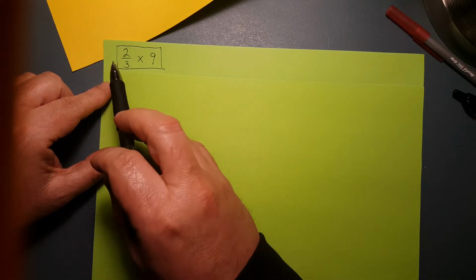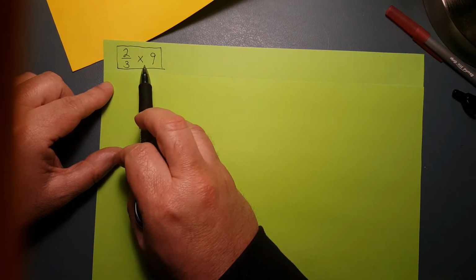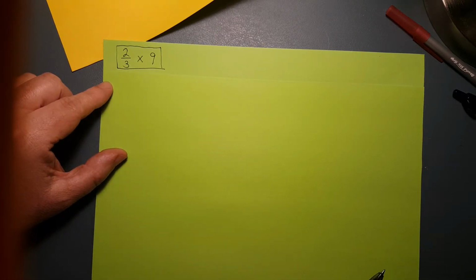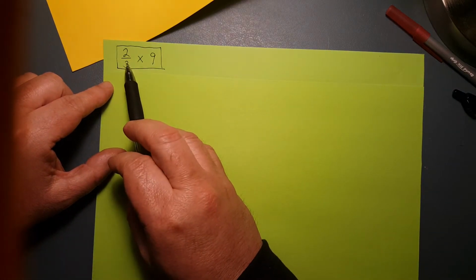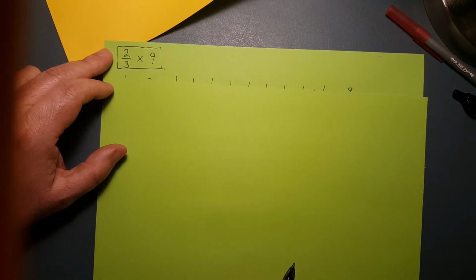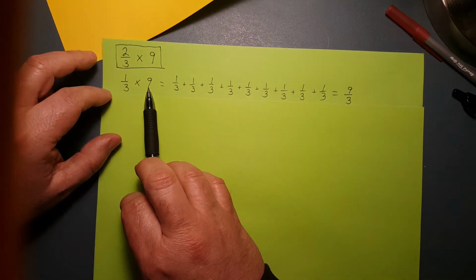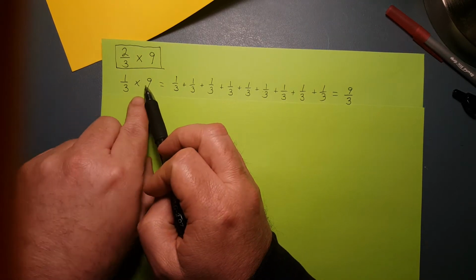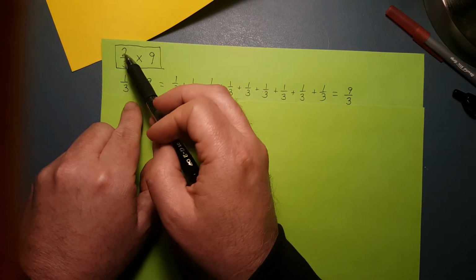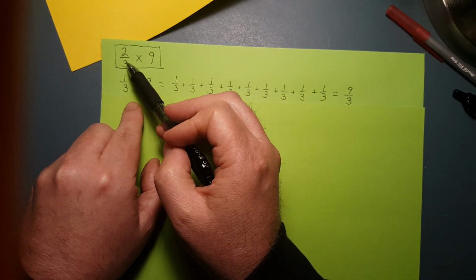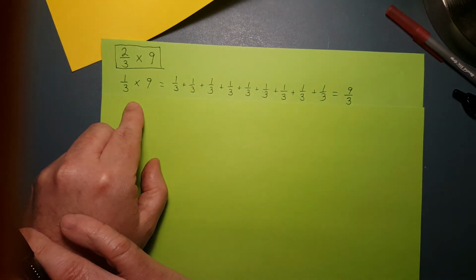That's okay. We don't really need to know how to do 2/3 times 9, as long as we know how to do 1/3 times 9. Let me show what I mean. To do 2/3 times 9, first thing we're going to figure out is what is 1/3 times 9. After we get the answer to 1/3 times 9, we need 2/3. So let's take our answer to this and multiply it by 2 to get 2/3.